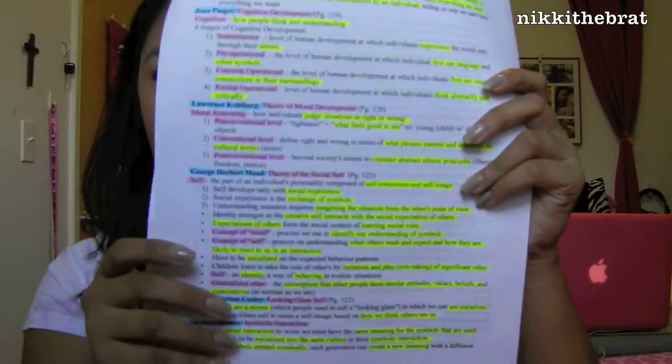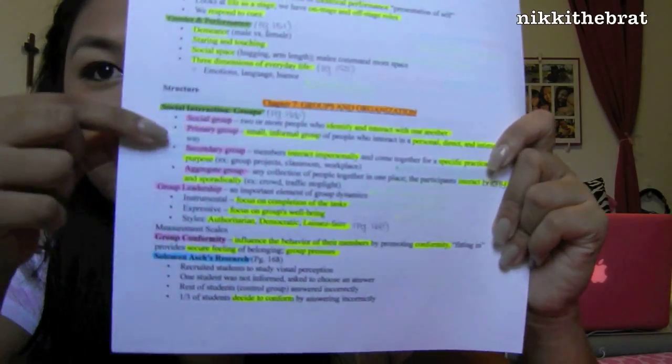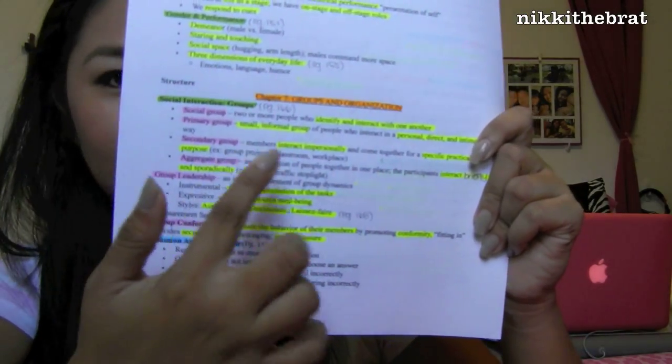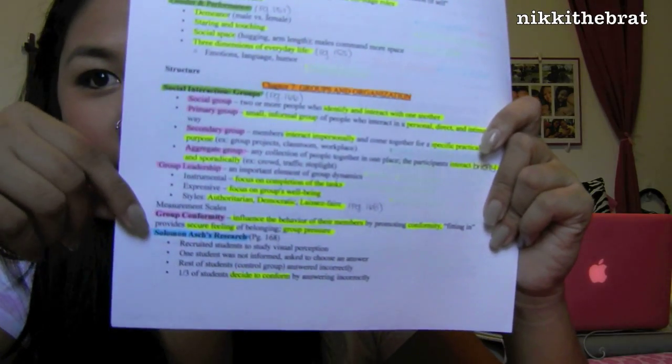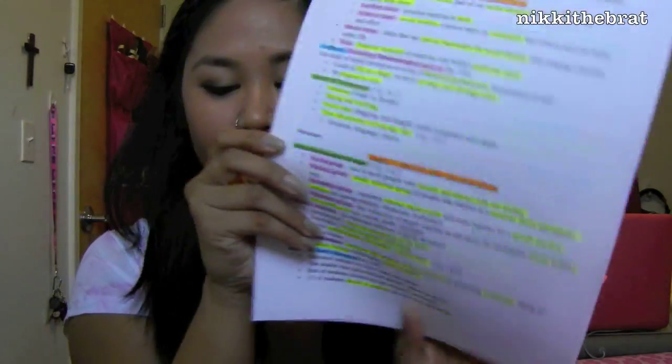And for definitions, I have them in pink, so I can definitely see from my notes that this is from chapter 7. These are some key terms I need to know, and then the yellow is just highlighting the main points of that key term. And then it just goes through all my notes and I can easily find what I'm looking for.